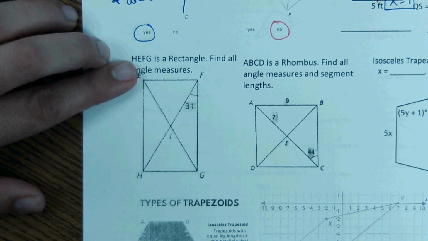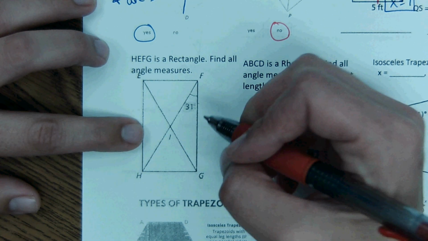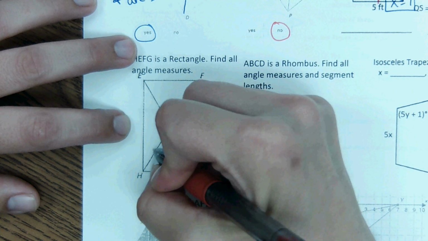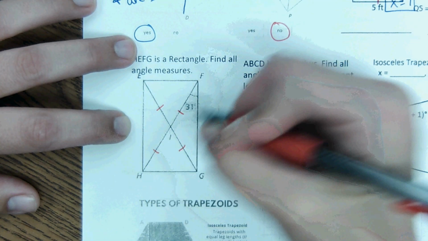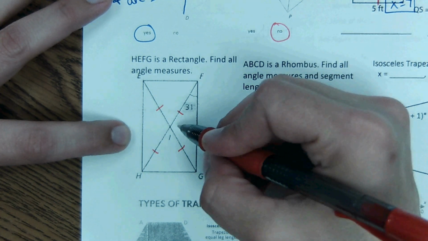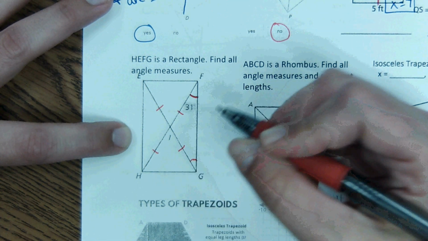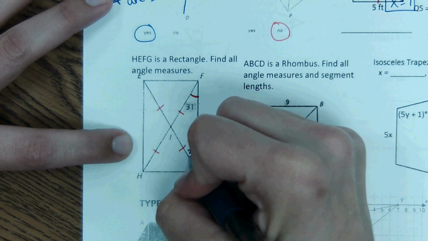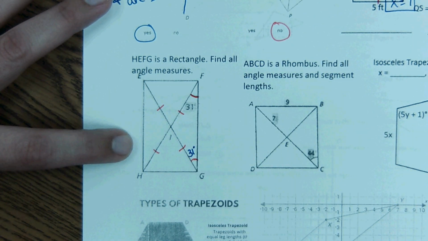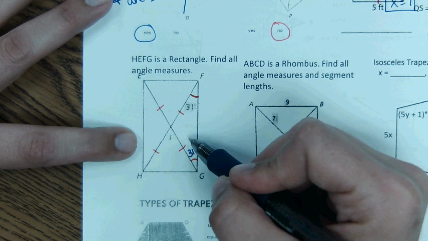Okay, HEFG is a rectangle. Find all the angle measures. So if this is a rectangle, then these bisect each other. These are all the same length. Why is that important in terms of angle measures? Well, that means that these are isosceles triangles. So this angle measure is the same as this. So this would be 31 degrees here. And then over here, this triangle is congruent to this one.